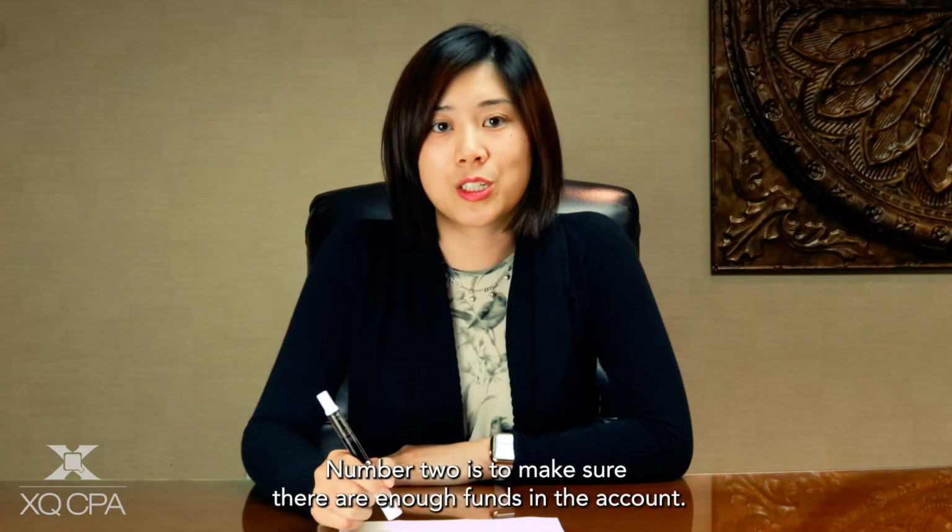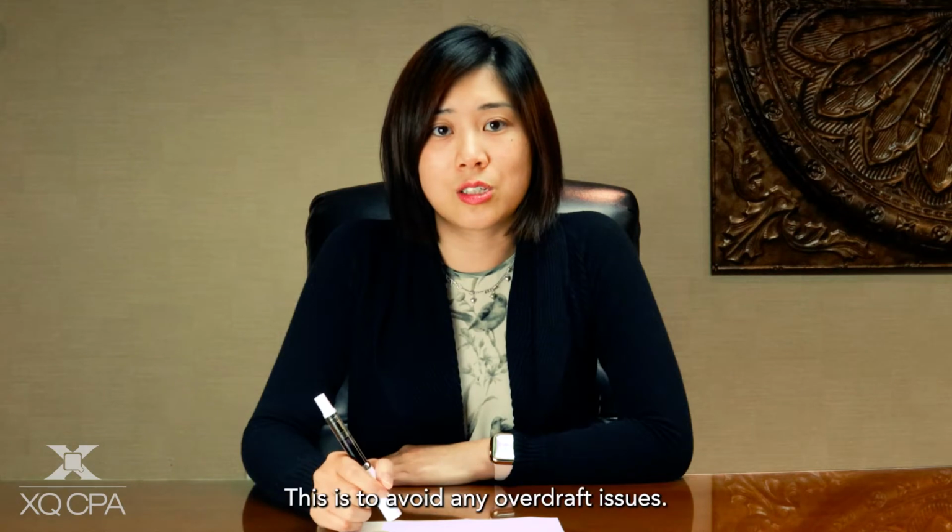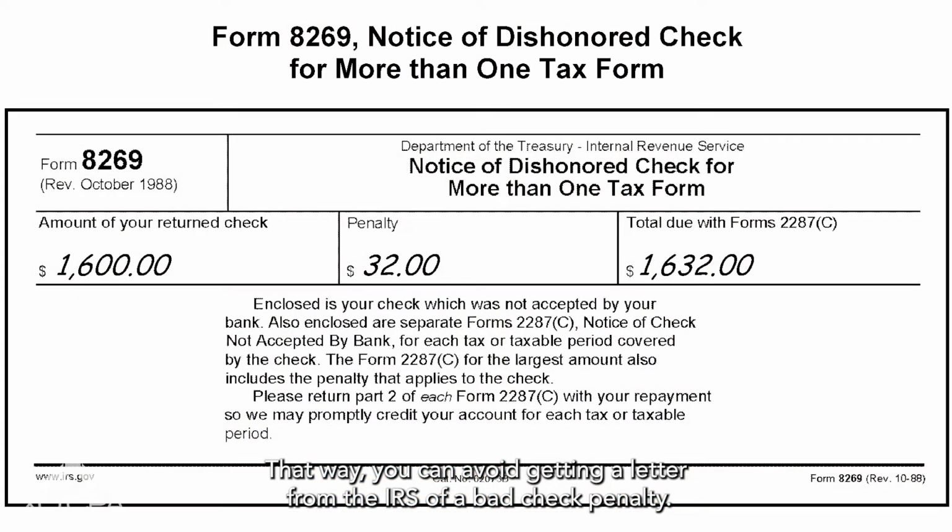Number 2 is to make sure there are enough funds in the account. This is to avoid any overdraft issues. That way you can avoid getting a letter from the IRS of a bad check penalty.